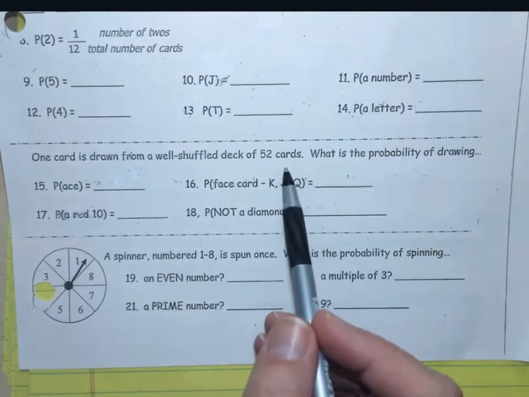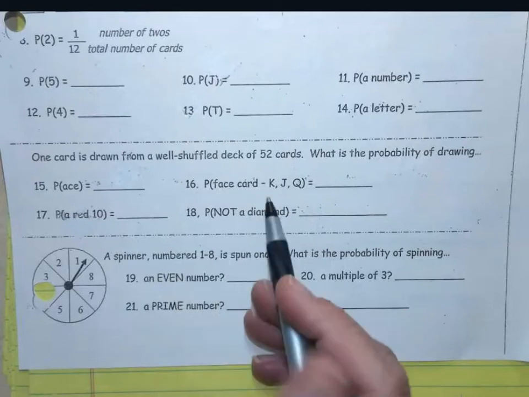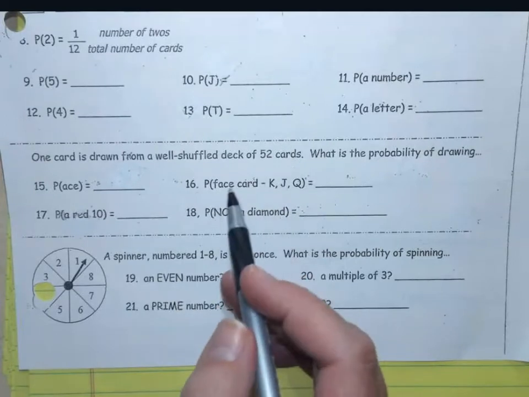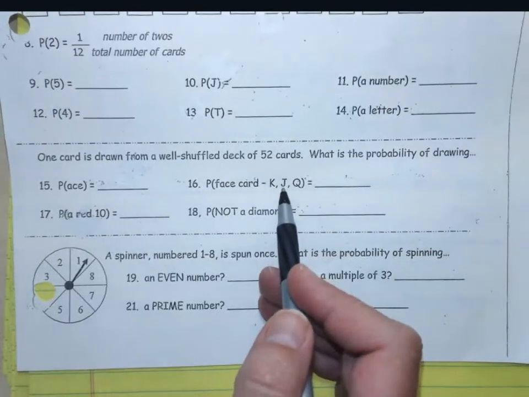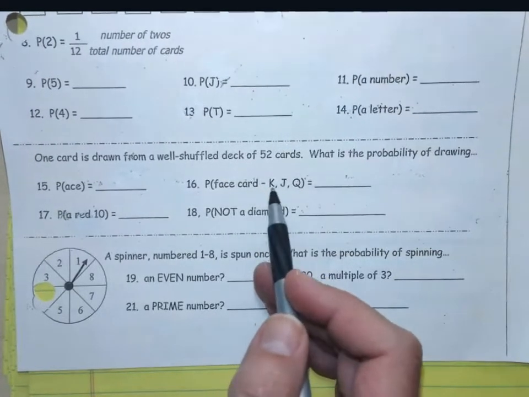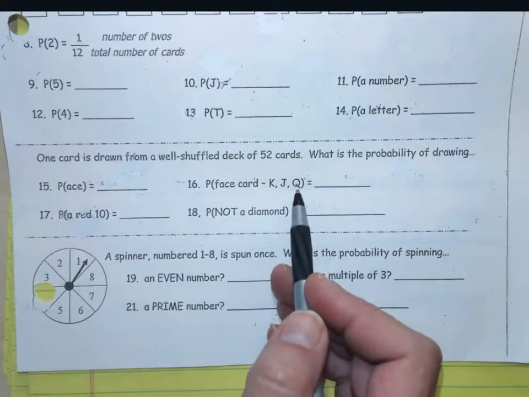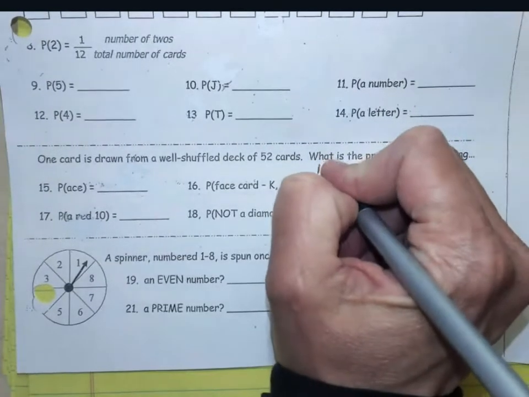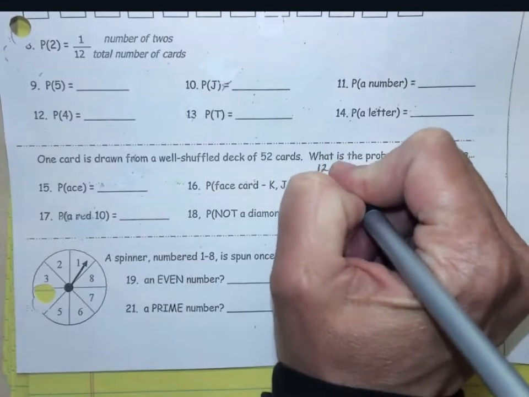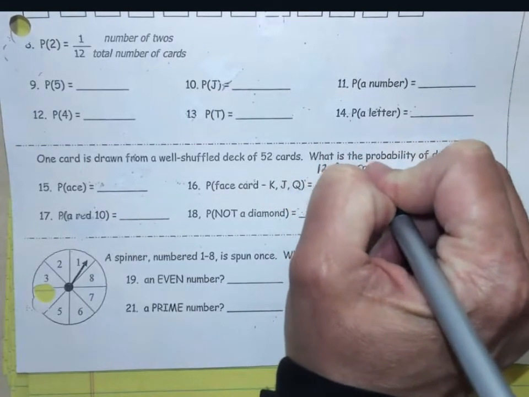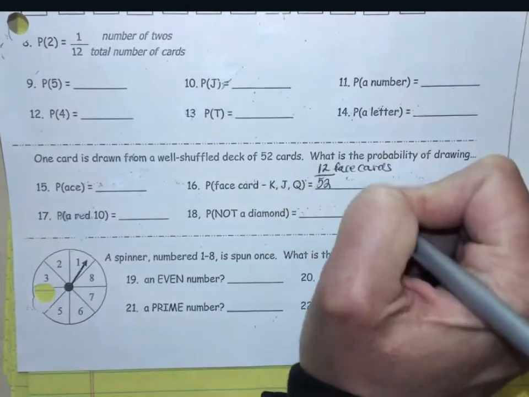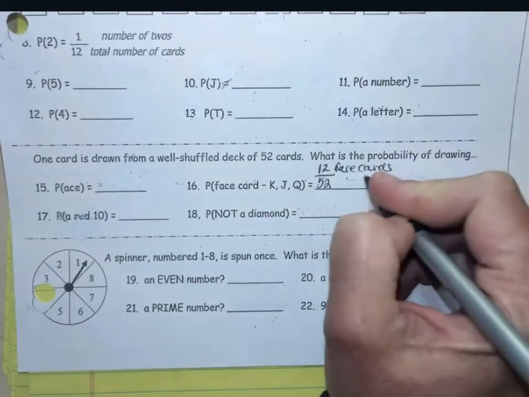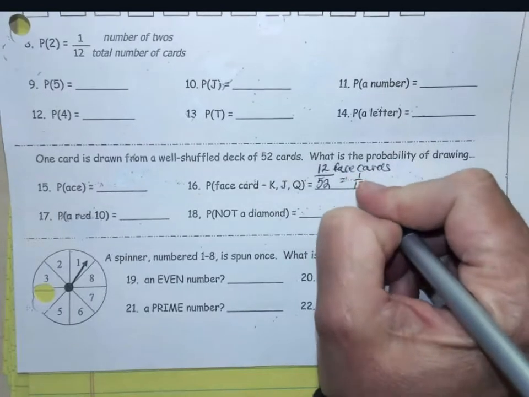Now when we get to a deck of 52 cards, we want to know what is the probability that we get a face card. Well, a face card comes from a king, jack, and a queen. And so we have 3 cards and we have 4 suits. So we have a total of 12 face cards out of a total of 52 cards. And then we would simplify that, and that simplifies down to 1/13.